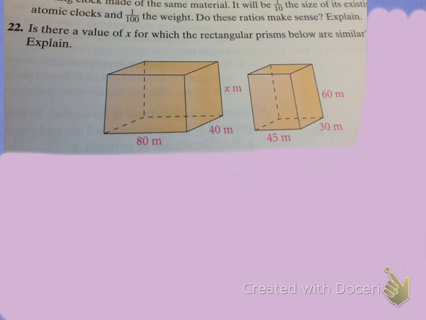The strategy here, I'll just go over the strategy real quick. Is there a value for x for which the rectangular prisms below are similar? So again, don't just compare the 80 and the 45 because they're on the bottom. That's not the ratio you want. You want to compare the longest lengths with the longest length and see what you get, and then go from there. So that's kind of what you're doing. Think about this one for a little bit, and then yeah, you should be good.